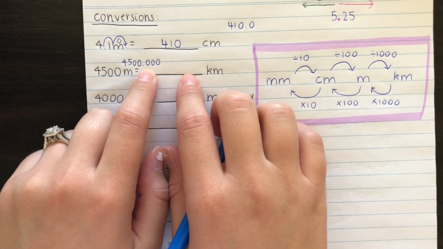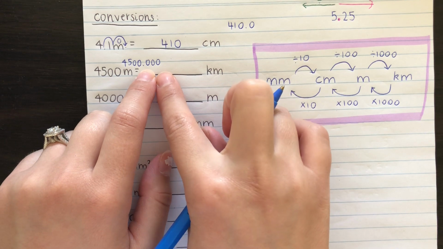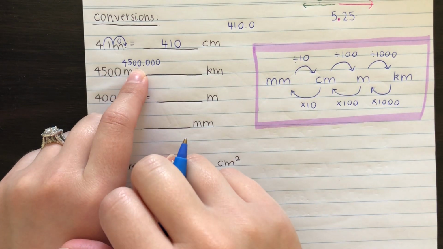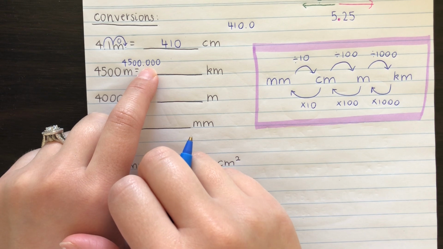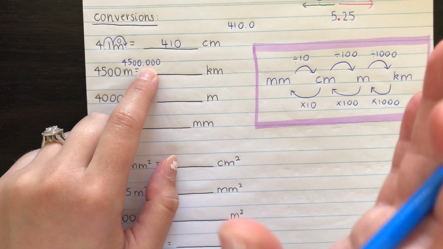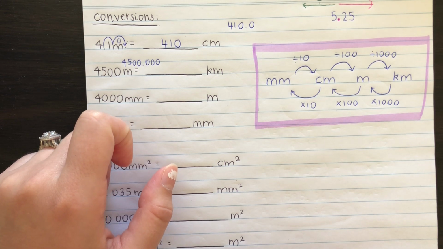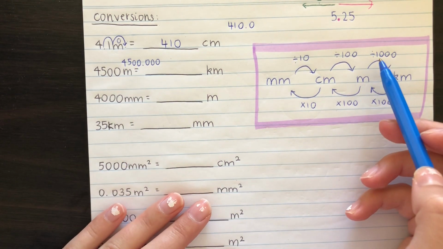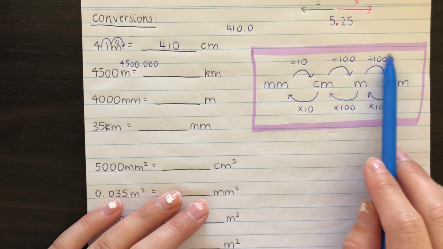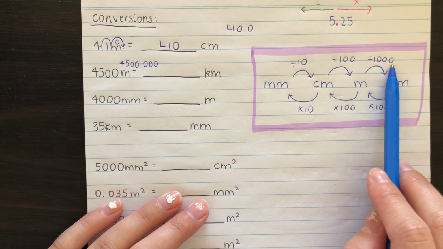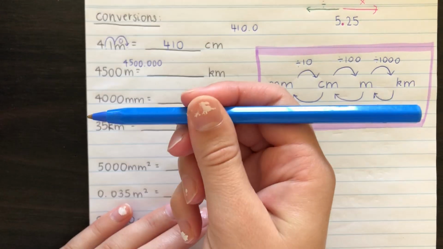Now I've got a decimal point, and actually there could be millions of zeros after this decimal point, and it will still equal 4,500. You could even just leave one zero there. I'm just doing 3 so that you can see that it doesn't matter how many zeros there are. Okay, so we're dividing, so we're moving to the left, and we are doing so by the number 1,000 where there are 3 zeros in it. So we're moving this way 3 times, so 3 loops that way.